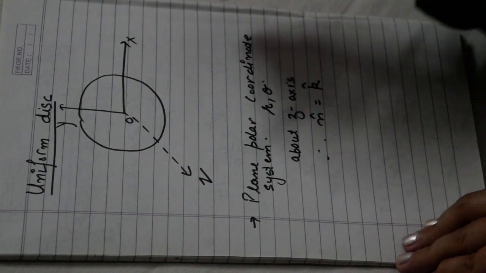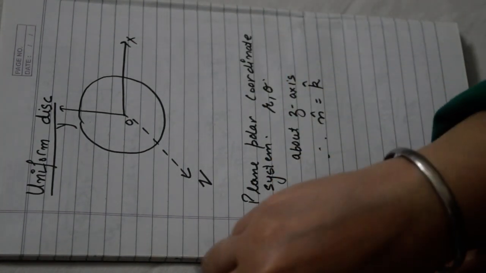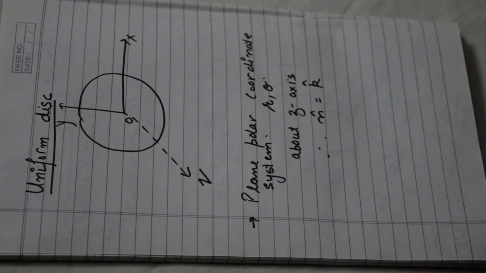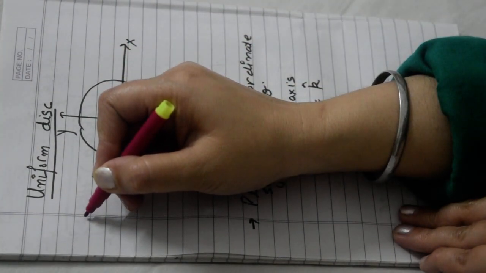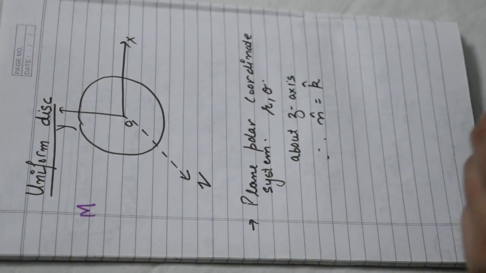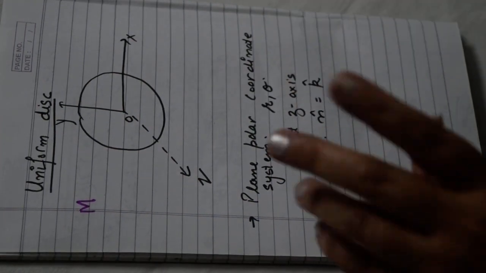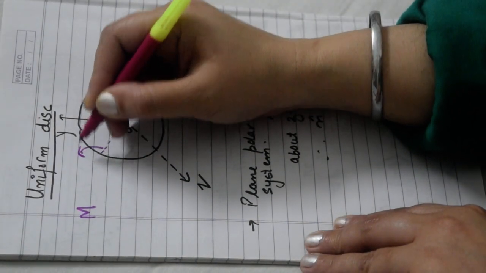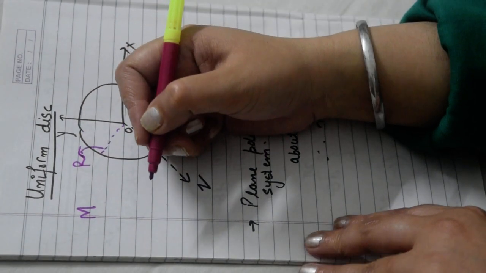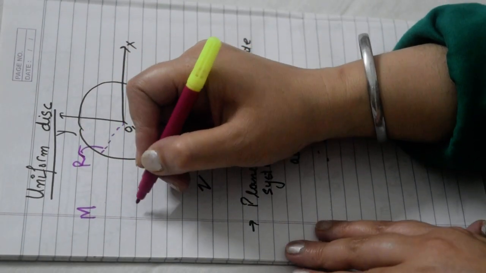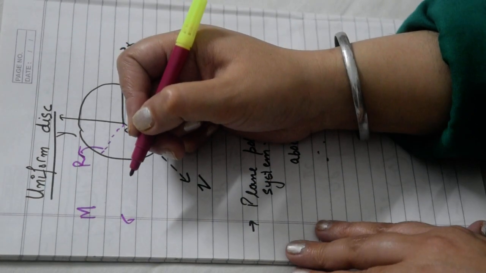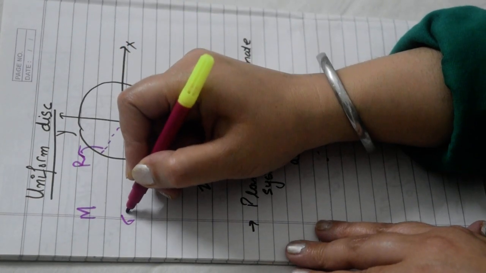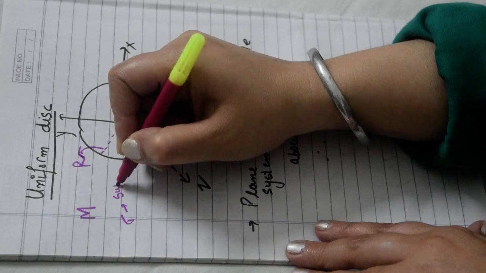Now we consider that M is the mass of the disk, and let R be the radius of the disk, and also we assume that sigma is the surface mass density.